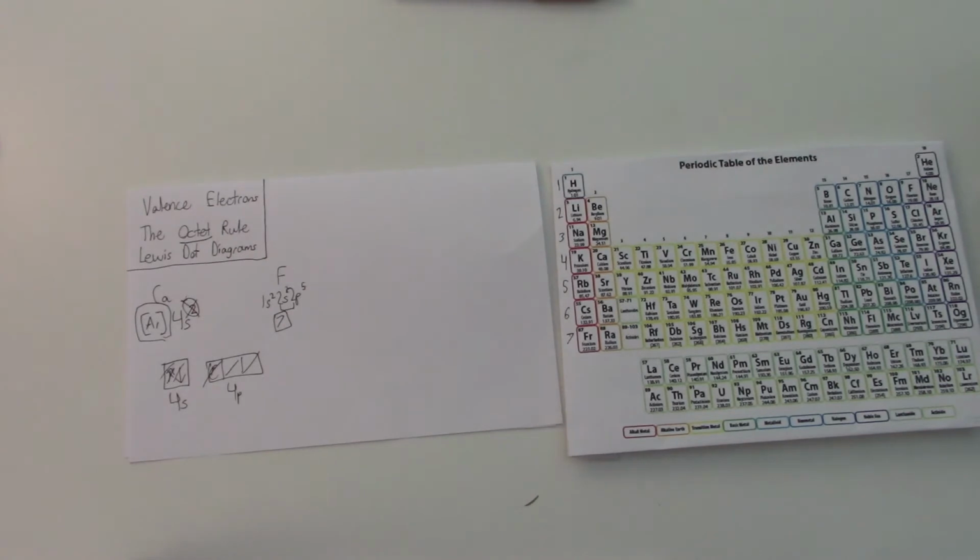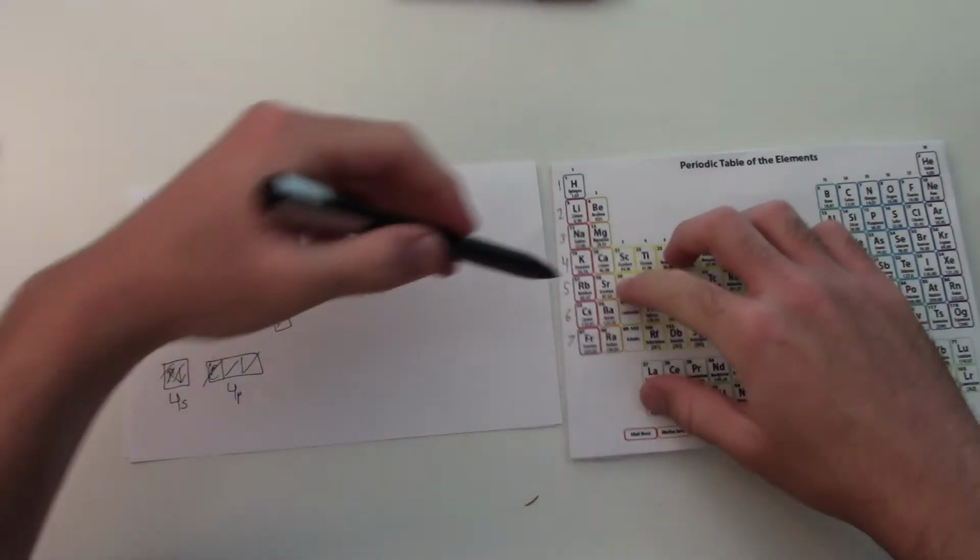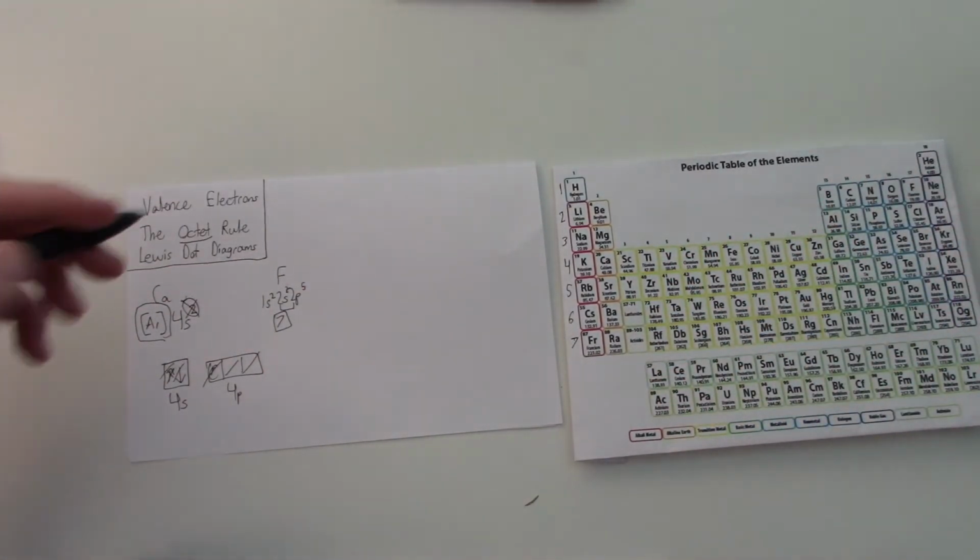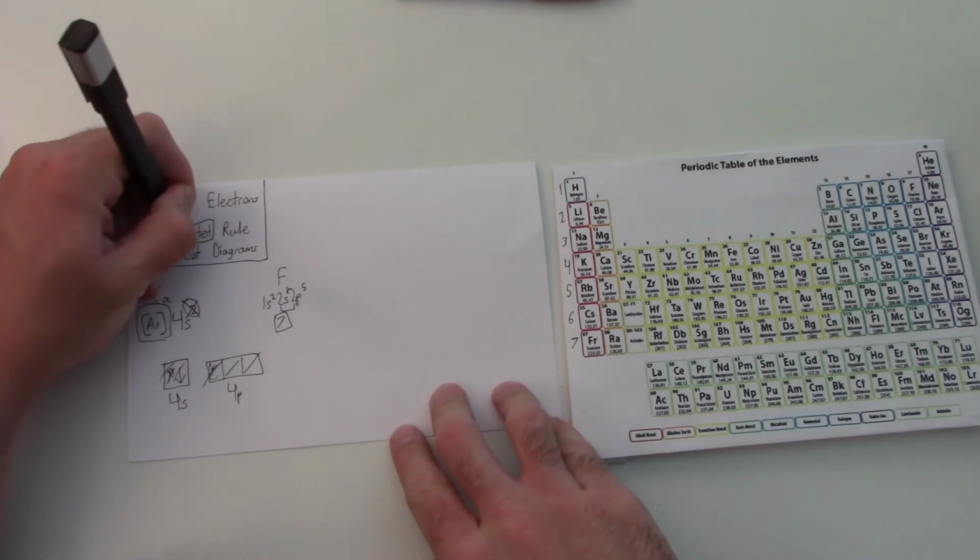This describes perfectly these noble gases. These all end in the principal energy level n, p6. So we have 6 plus 2 from the s. 6 plus 2 is 8. This gives us the octet rule.